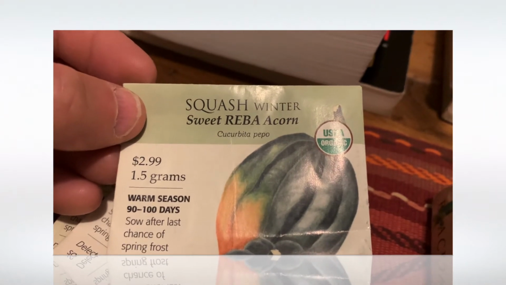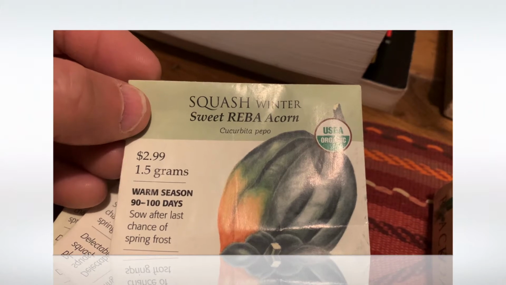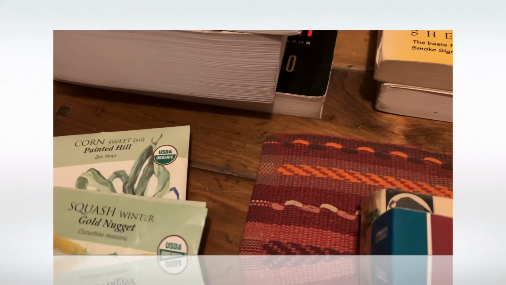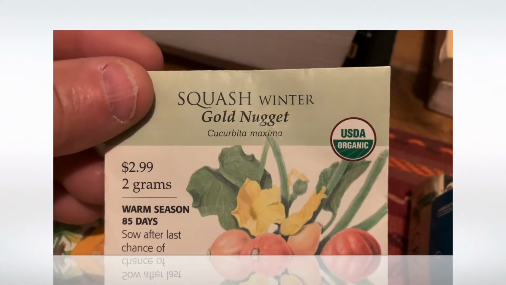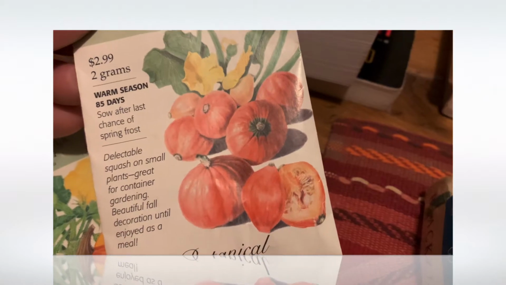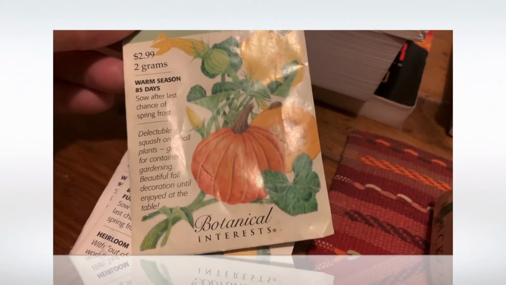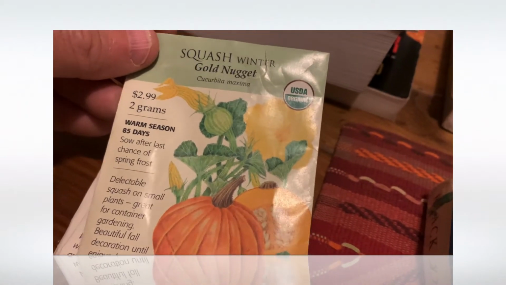The first seed is squash, winter, sweet, reba, acorn squash. And we have squash, winter squash, gold nugget squash. That looks a lot like a pumpkin. All the squashes are related to pumpkin anyway. Winter squash, gold nugget again. Looks like a different variety of it. Nope, same species, just a different package.